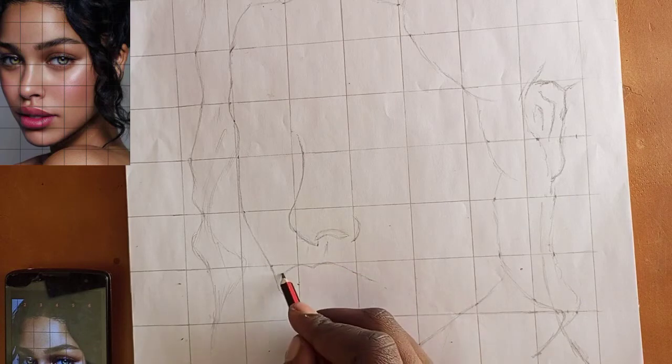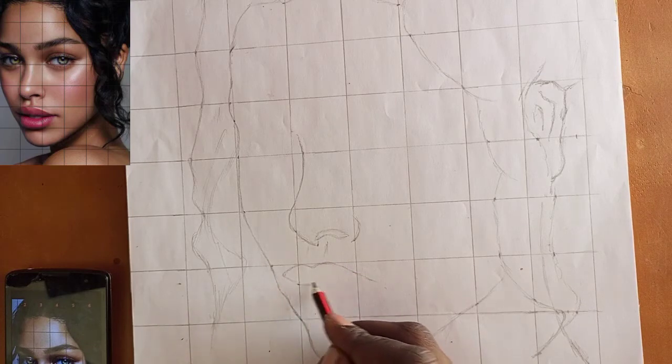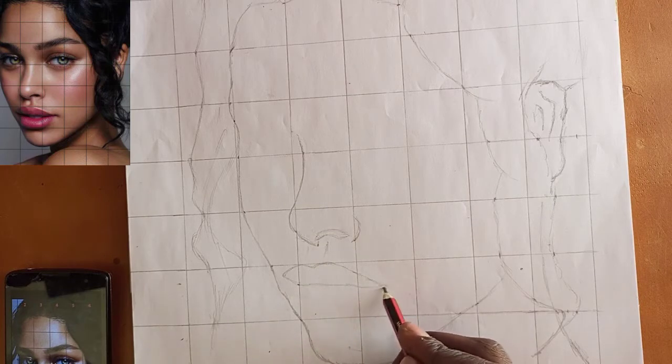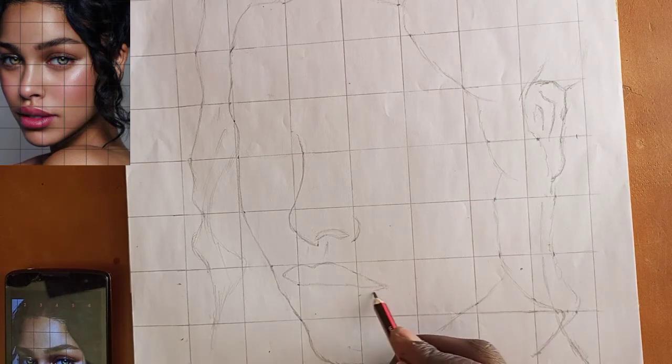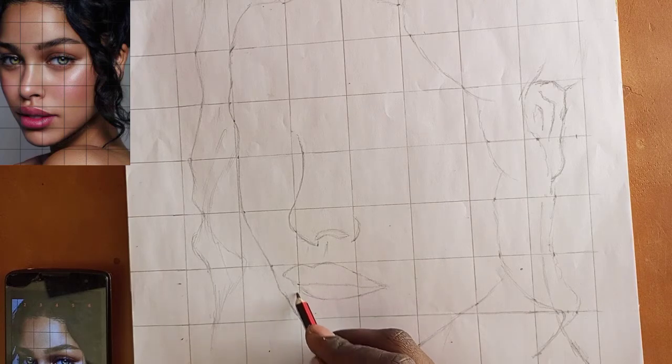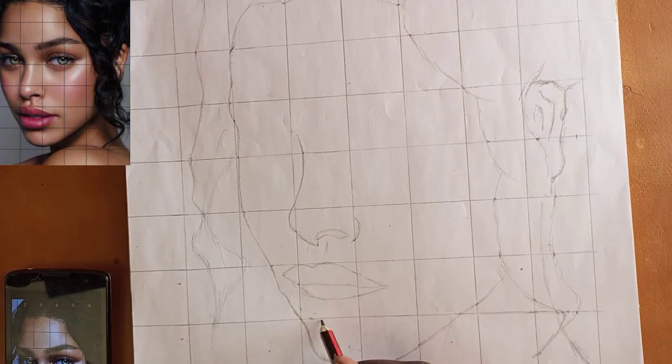Then draw the lips, upper lip. You can have another phone near you where you zoom and see the lines and the picture very well. Still drawing the lips.